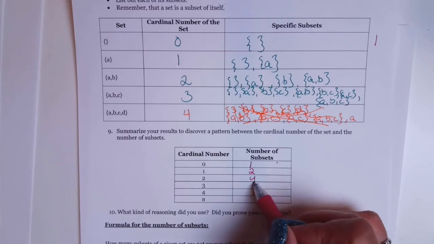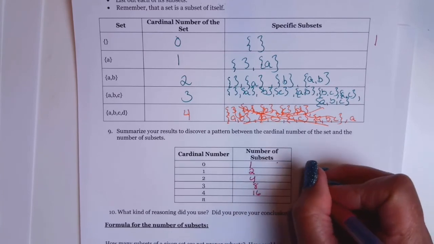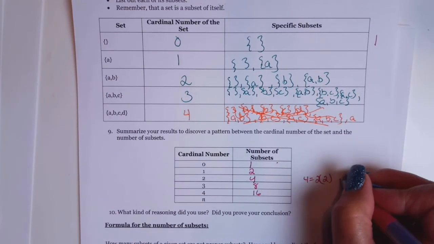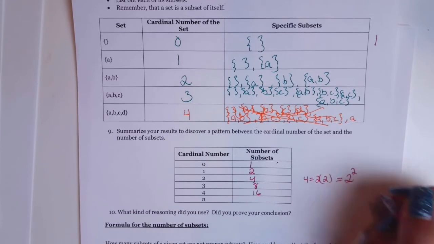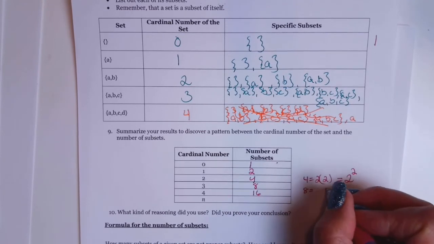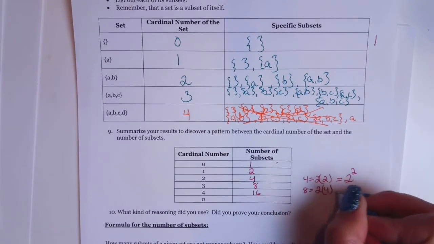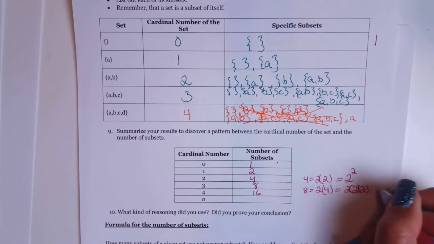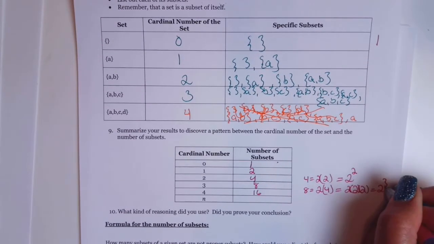So if we take, for example, 4, well, 4 is 2 times 2. That is at the same time 2 to the power of 2. 8 would be 2 times 4, which is 2 times 2 times 2, which is 2 cubed.